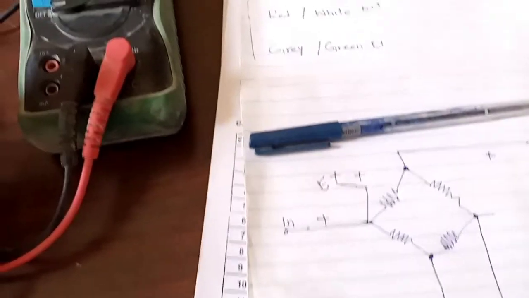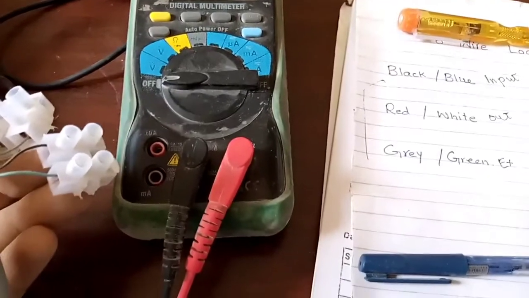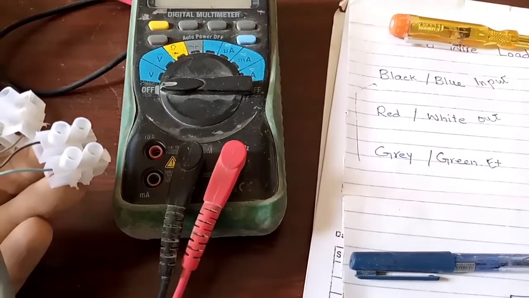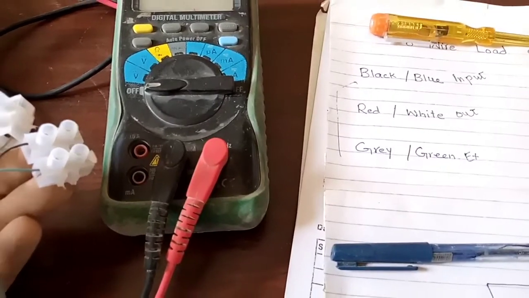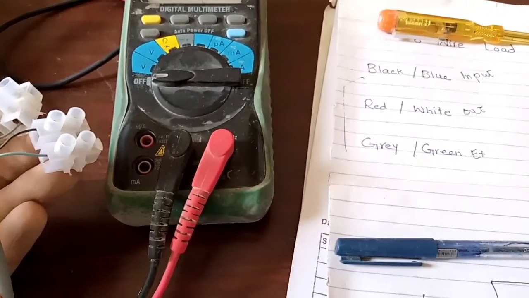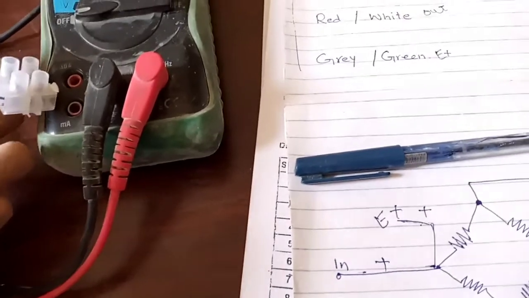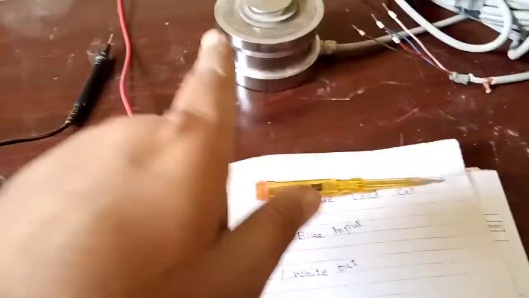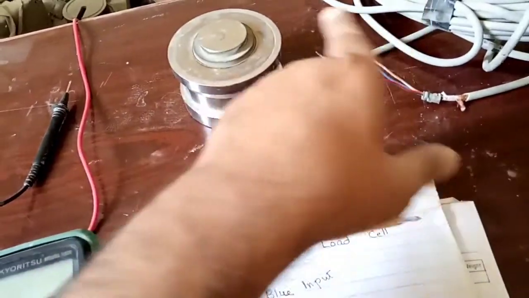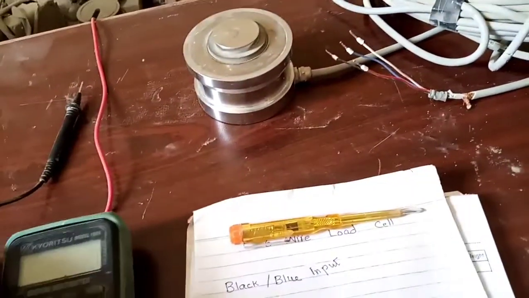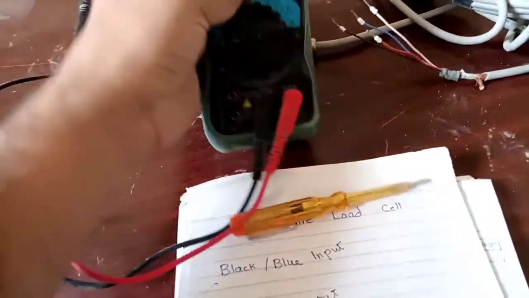Its input resistance is low and output resistance is high in most load cells. This is also a damaged load cell, I discuss later with you.